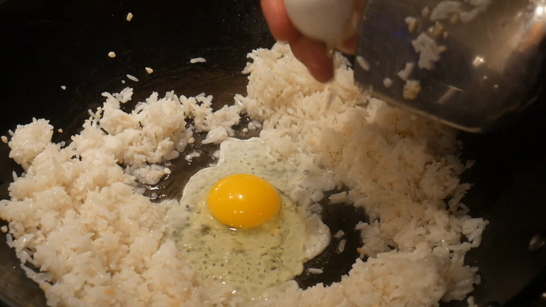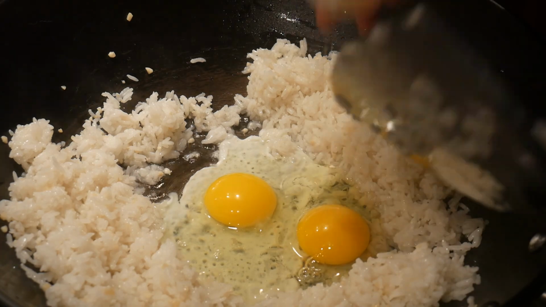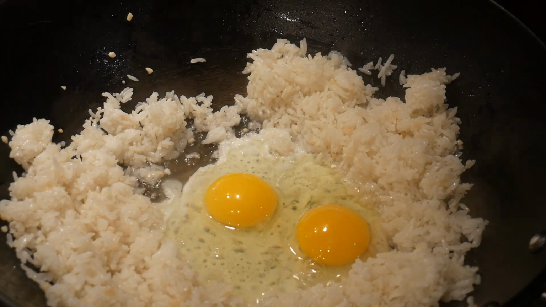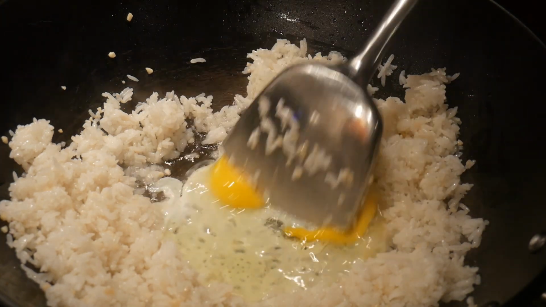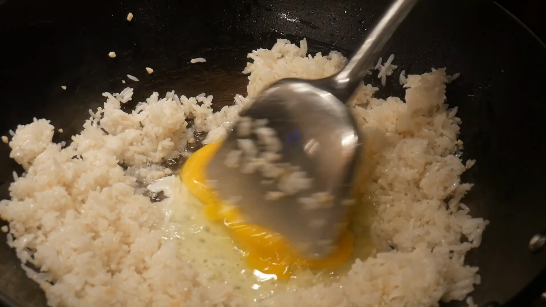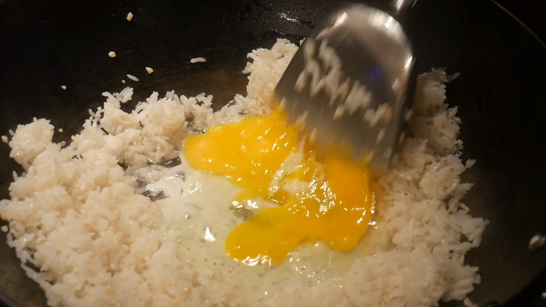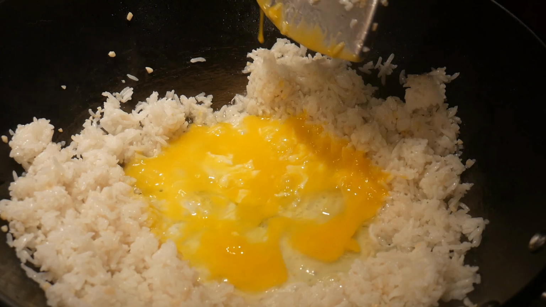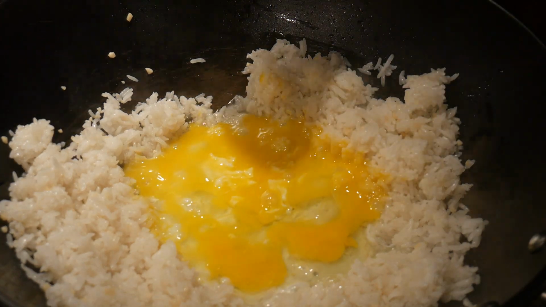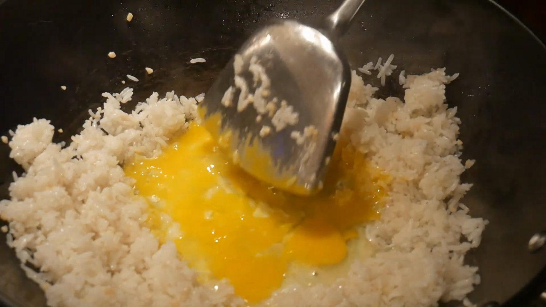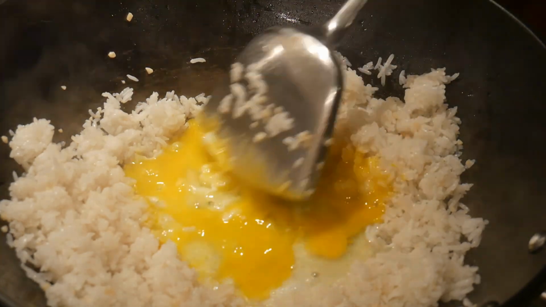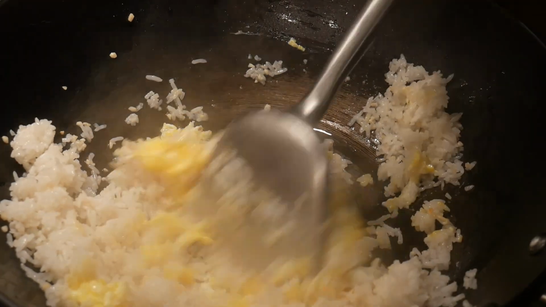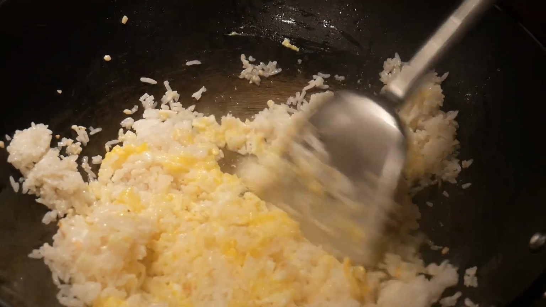This method is referred to as a golden fried rice because I'm going to mix the egg with the rice without having the egg to be cooked. So I use my wok spatula to break up the egg yolk, and then I will mix the rice with the egg. Because the egg yolk has not been thoroughly cooked, this will give the rice a golden color. And this is the reason why we call this fried rice a golden fried rice.